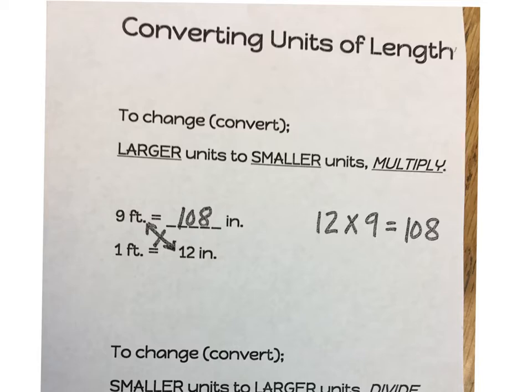All right. To change or convert larger units to smaller units, you multiply. Okay? You multiply. If you notice, they're going from feet to inches. Is the number getting larger or is it getting smaller? Smaller. Look at your thing. We're going from feet to inches. Is that number getting larger or smaller? Look at the answer. 9 is much less than 108, so it's going to get larger. Okay, so you'd say 12 times 9 and get 108.